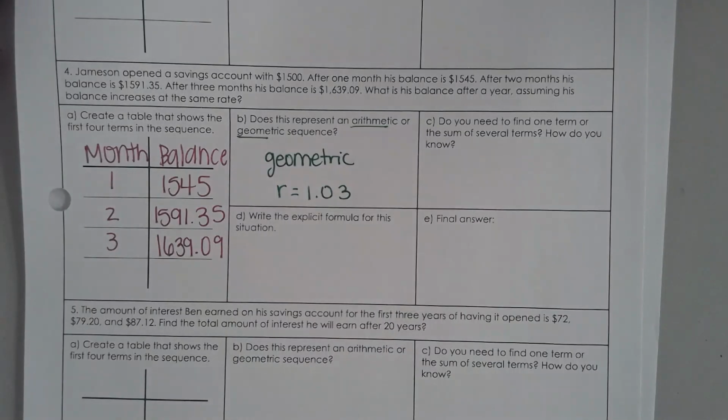So basically think Jameson got on the app on his phone and it was 1545. At the end of February, he checked and it said balance 1591.35. At that point, does he need to say, well, in January I had 1545, so let me add those together? No. The second term is his new balance.